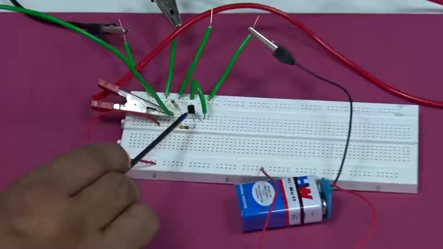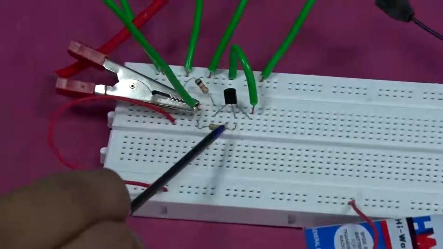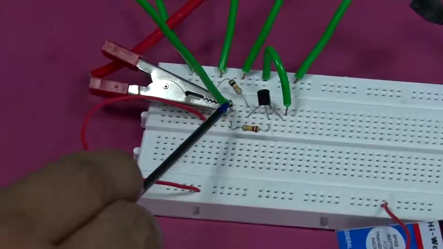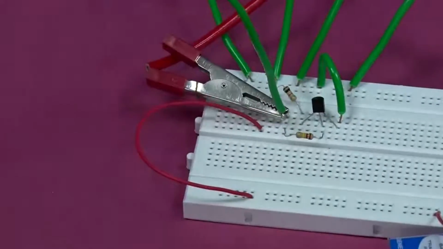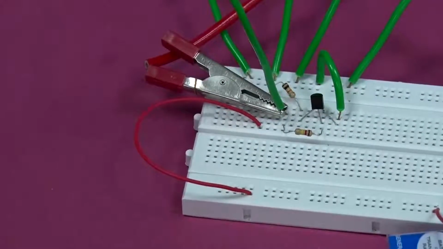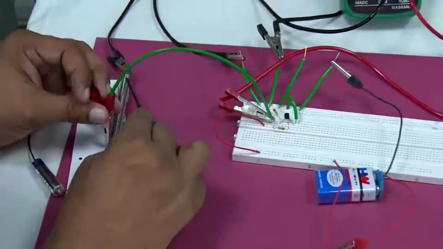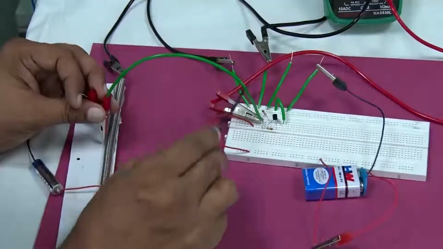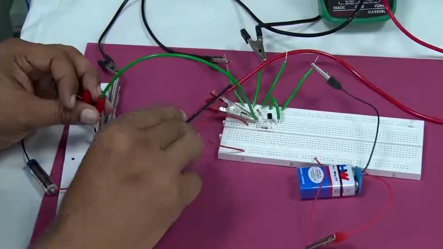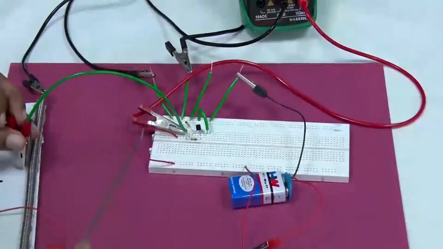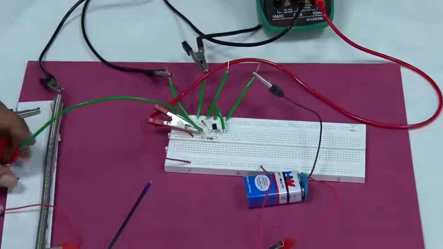Okay, fine. From the base it goes to the 120 kilo ohm resistor, and from the 120 kilo ohm it goes to the voltage, the variable base biasing voltage. That voltage is being measured by this red wire, this clip here, and it is going into the multimeter. Okay. So, this is it.